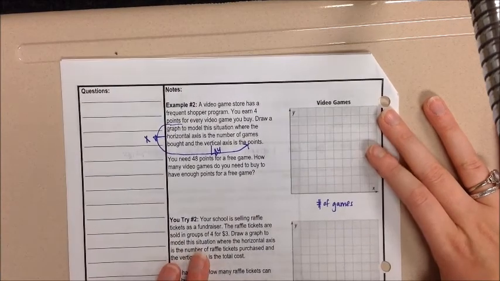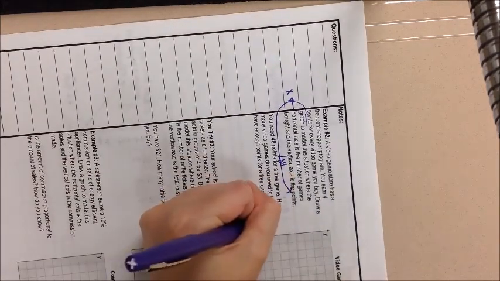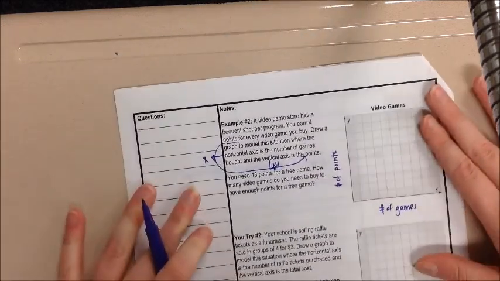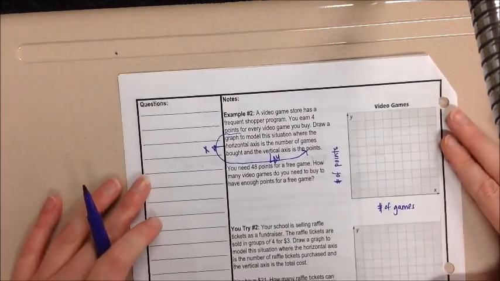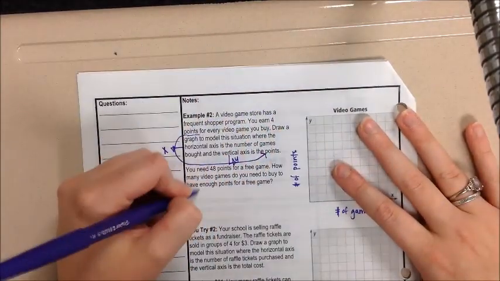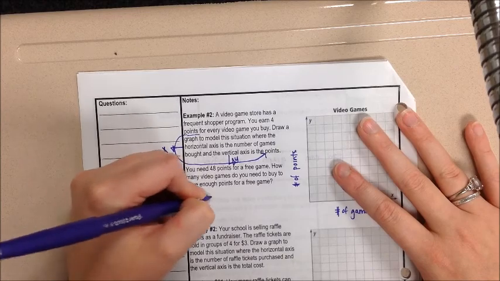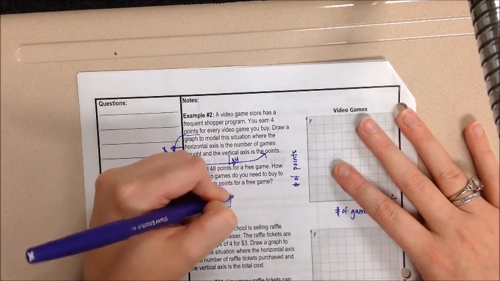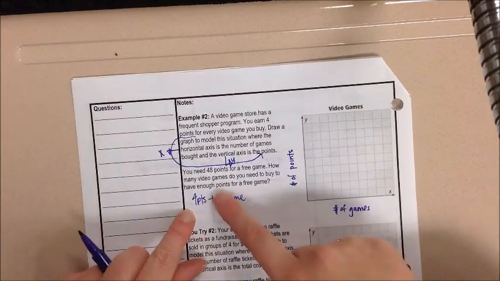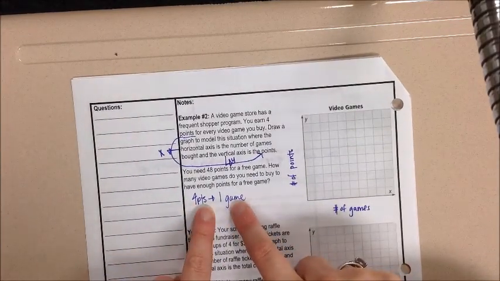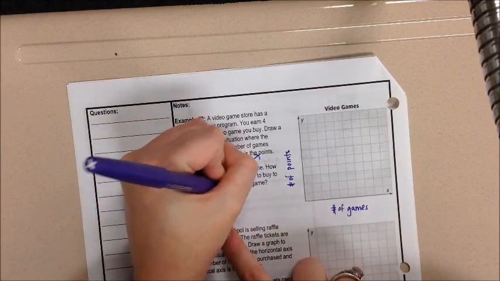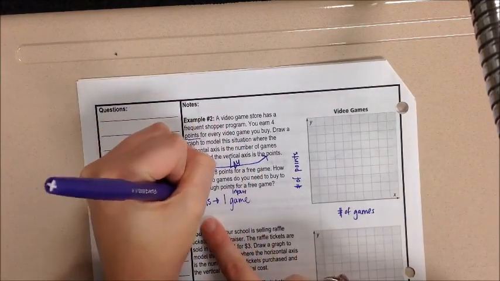And then my y-axis is number of points. Okay. So I don't have a table to go off of this time, but it says 4 points for 1 game. Okay, now, do I get the points because of the game or the game because of the points? I get the points because of the game. So this is my input, like they said, my x, and this is my output.